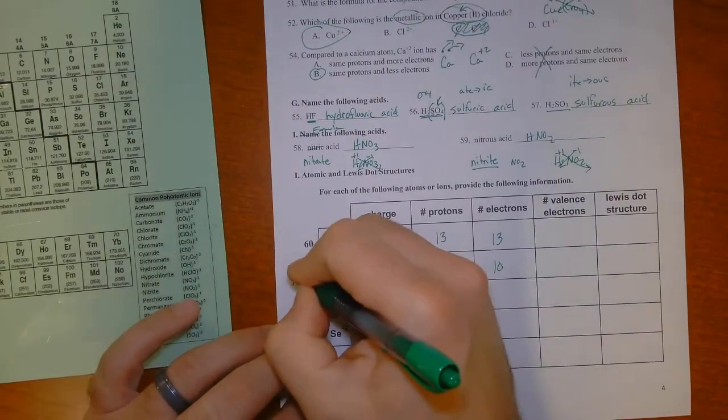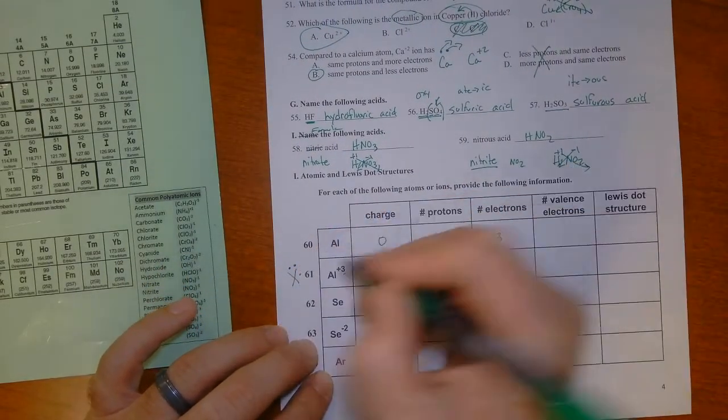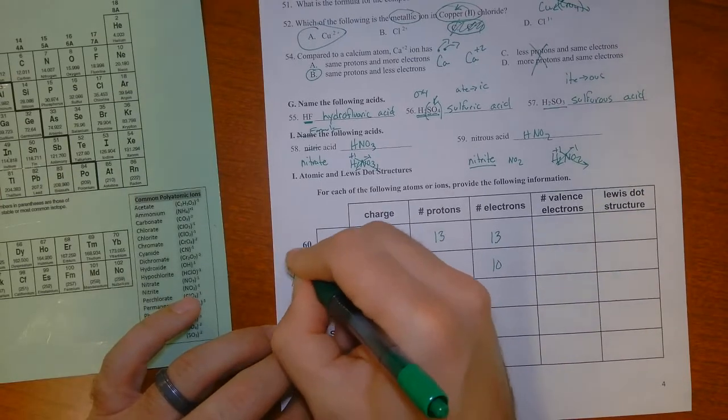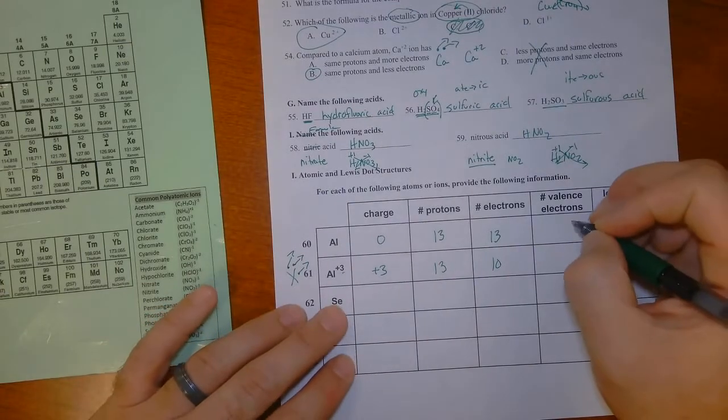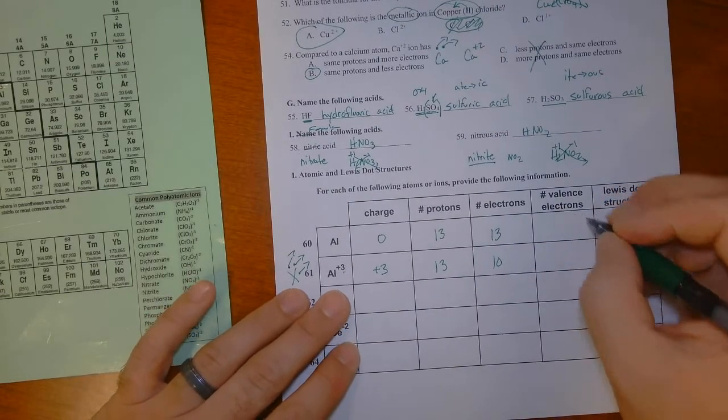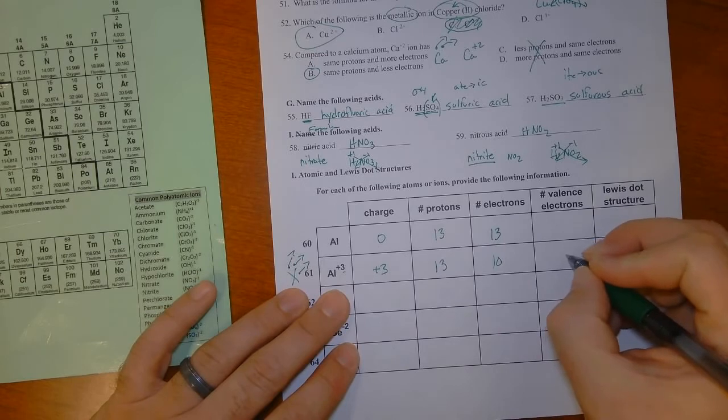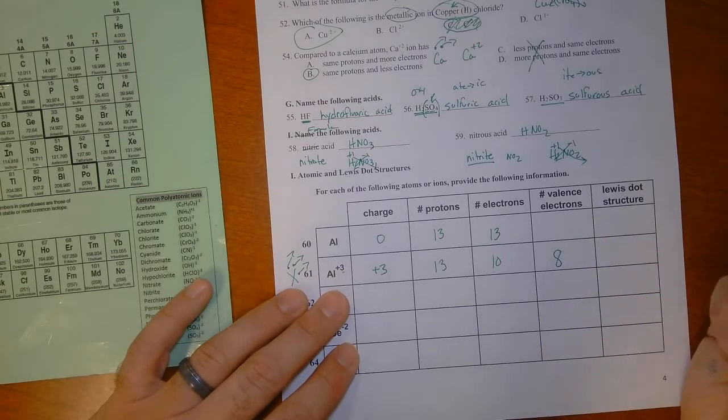If I do the Lewis dot structure of aluminum, it looks like that. Well, it got rid of all of those 3. That's how we got 10. Okay. Valence electrons. Because it got rid of all of its valence electrons, it will have a full octet of the lower level. So it should have 8.